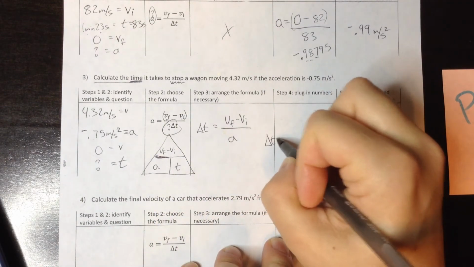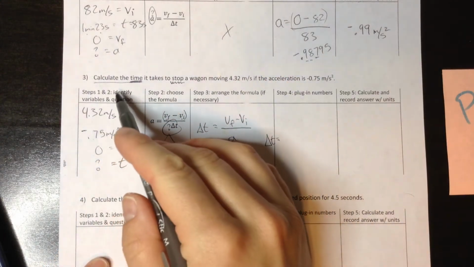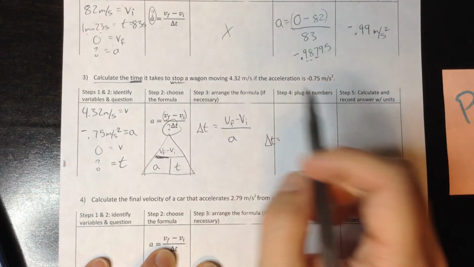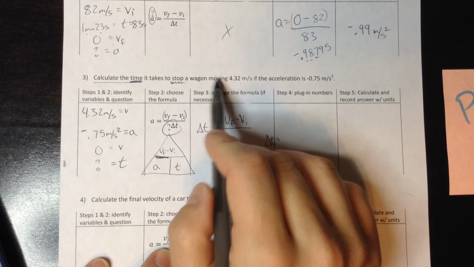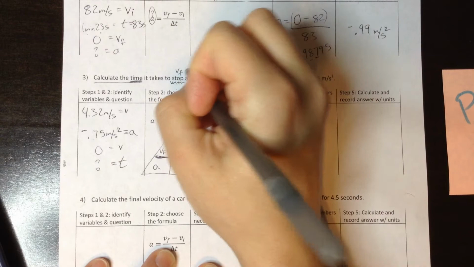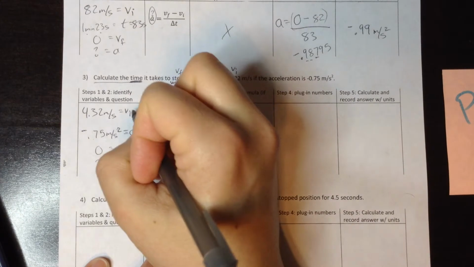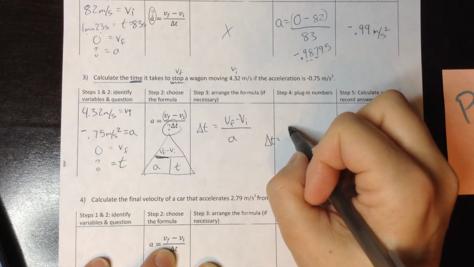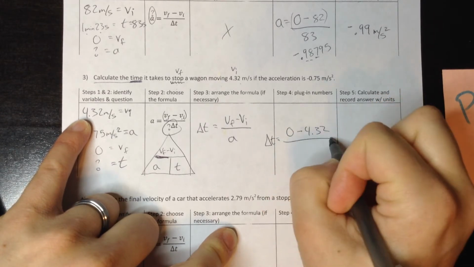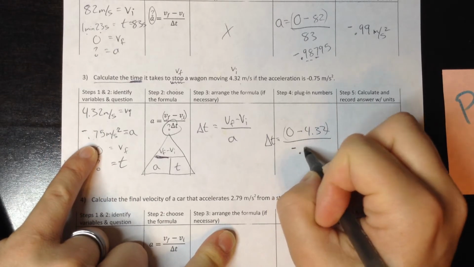Now we'll plug in our numbers. Final velocity, initial. Ooh, which one's final, which one's initial? Go back to the question. Calculate the time it takes to stop a wagon moving 4.32. So it's moving 4.32 and we want to stop it. So this is the initial. This would be the final because that's the end result we want. So final is 0, initial 4.32. So final 0 minus 4.32 divided by the acceleration, negative 0.75.